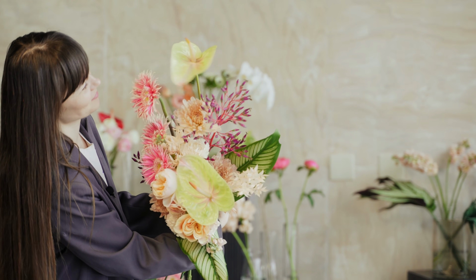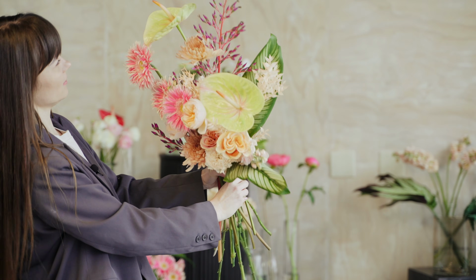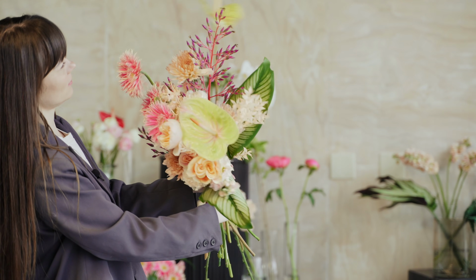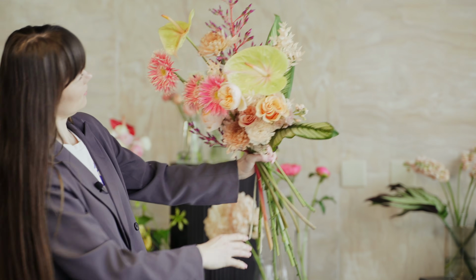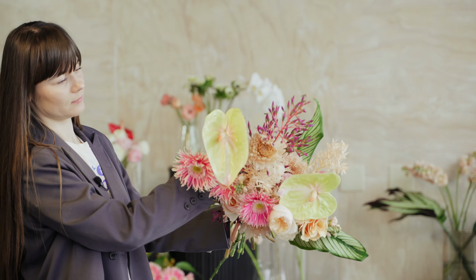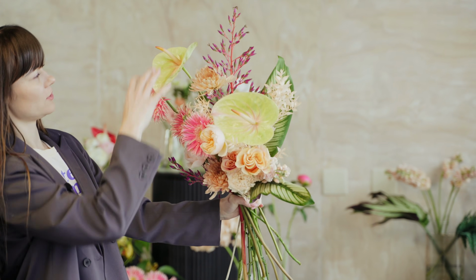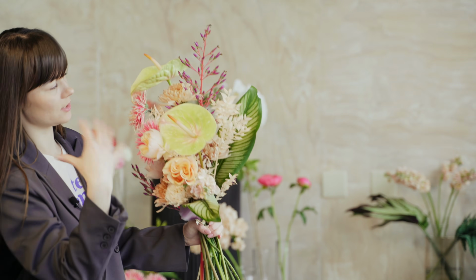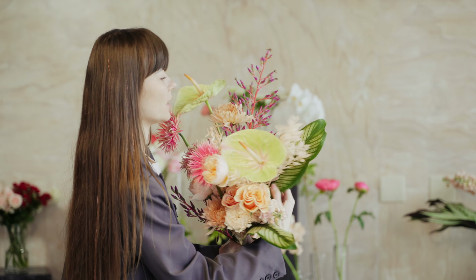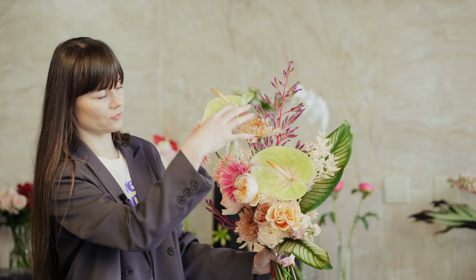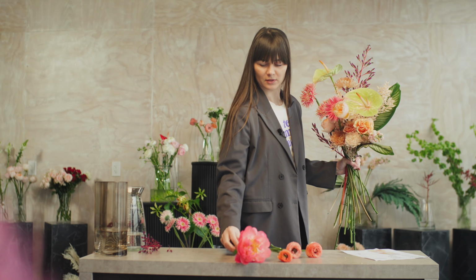Change my mind. Because of the shape of all these flowers, it actually adds to the architectural aspect of the bouquet, making it more abstract, as each flower already has a funky shape. So that actually is a benefit to me.